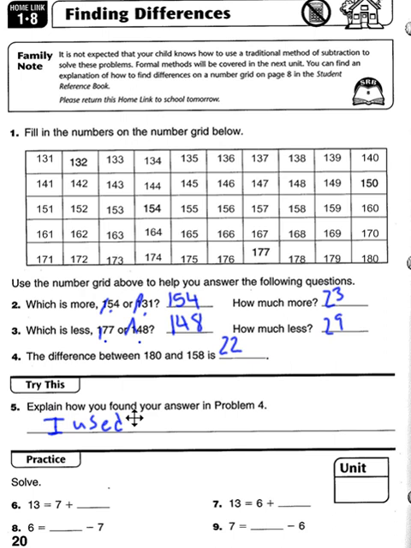Try to have your students use a complete sentence and explain more in depth to you later on how they did use the number grid.